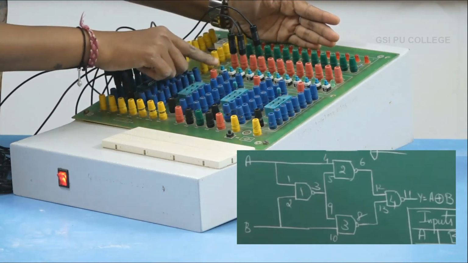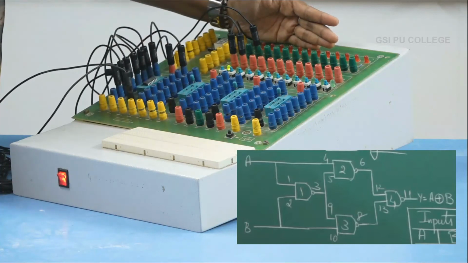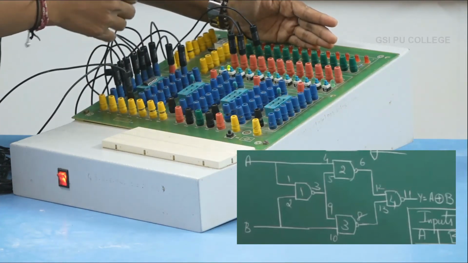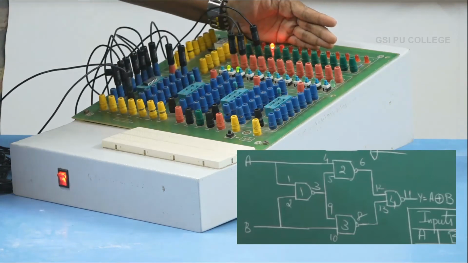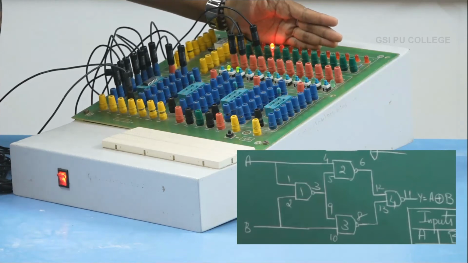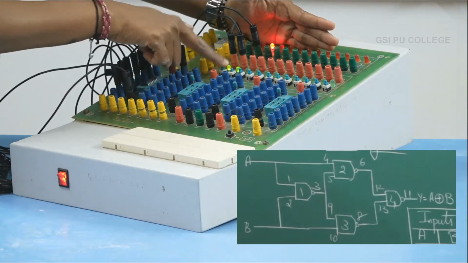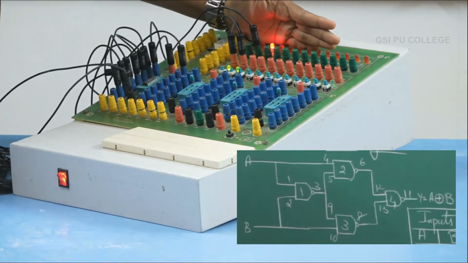Let me check the third condition. A is 1, B is equal to 0, the LED is still off, that is, the logical output is equal to 0. When both A and B are equal to 1, the LED is turned on, telling that the logical output for the last combination, when both A and B are equal to 1, is equal to 1.